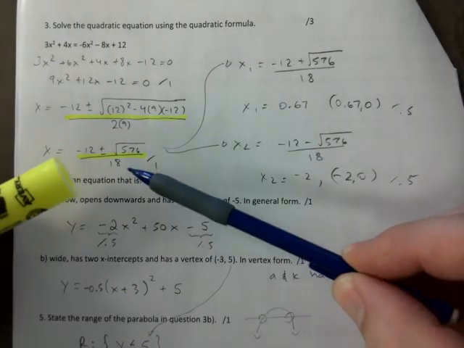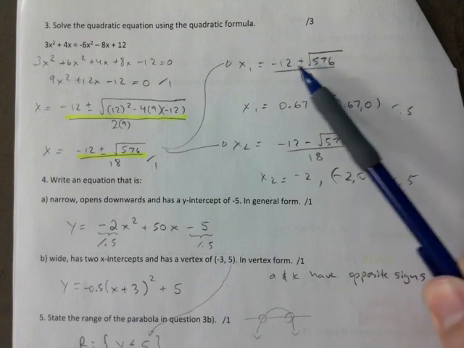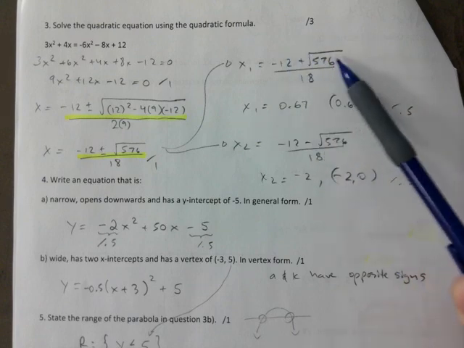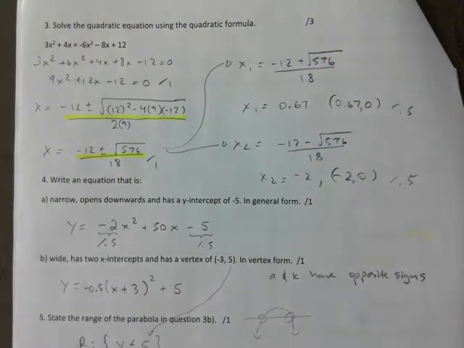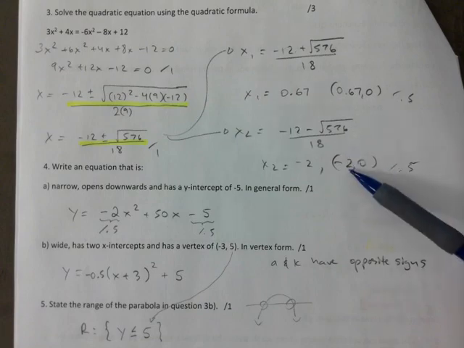So that division piece comes at the very end. Once you add or subtract, like here I add, here I subtract, I do that top part, and then I divide by 18 at the very end. So that's important to remember. Other than that, you could have double checked this using your calculator.